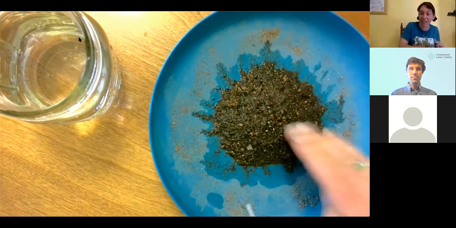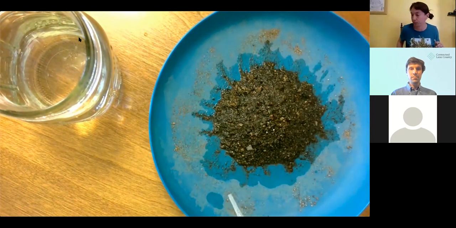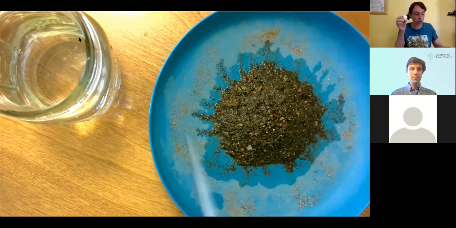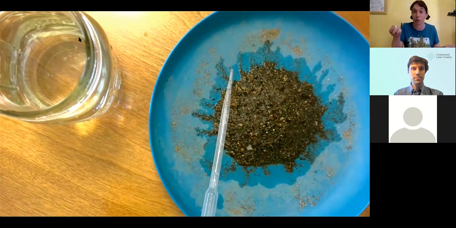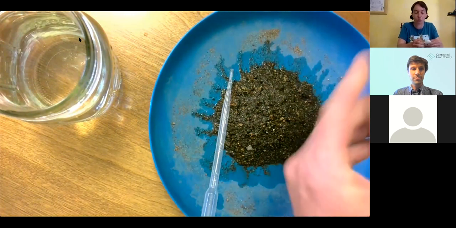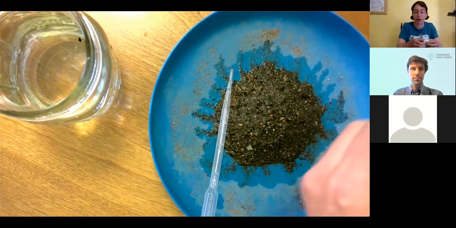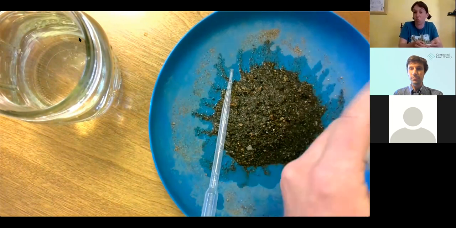And now that we've made some erosion, we're going to try to stop erosion from happening. That's what we're using these things for. We're going to experiment. Plants' roots are the best for stopping erosion, but let's see which of these things will maybe mimic plant roots. Maybe all of them will work to stop the erosion. Maybe only one of them will work.